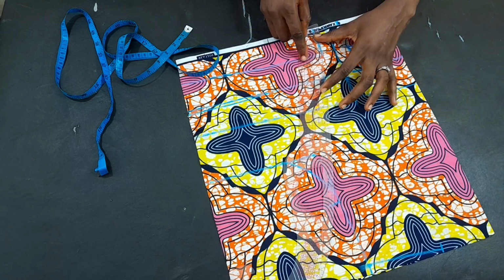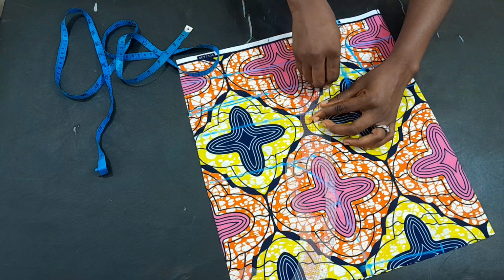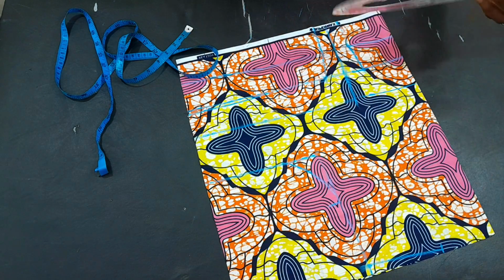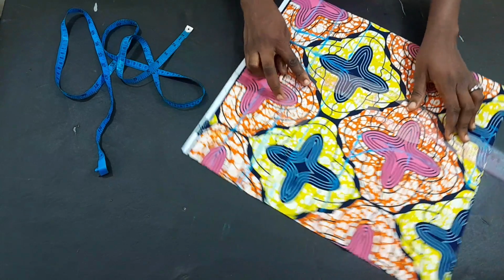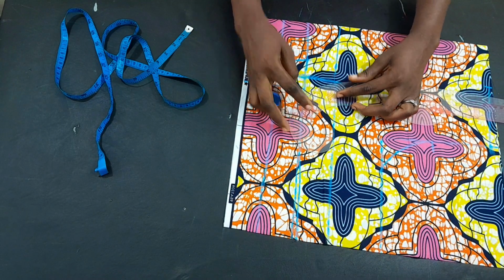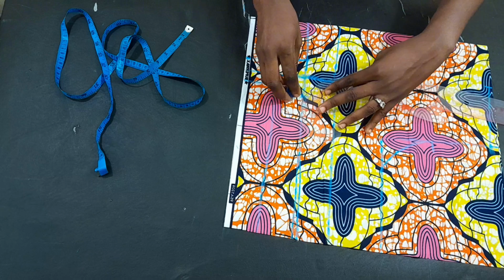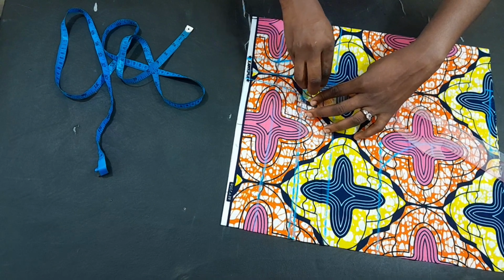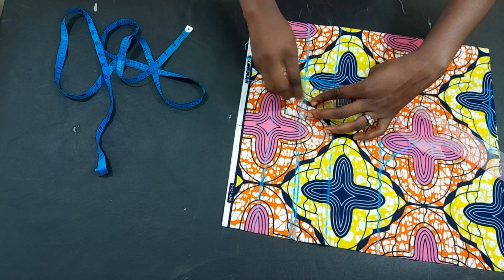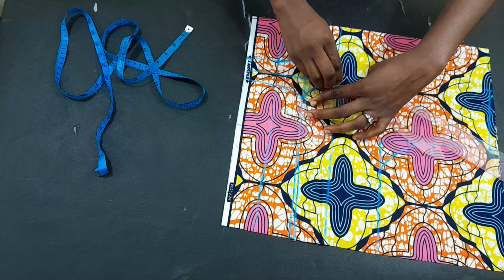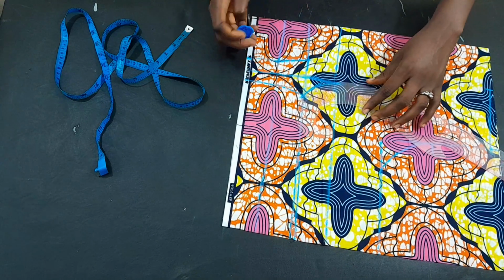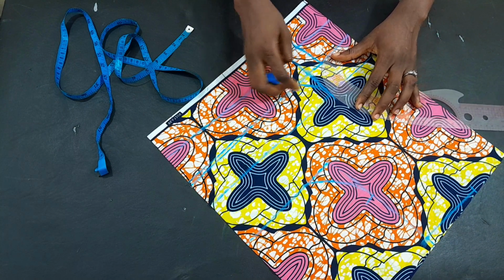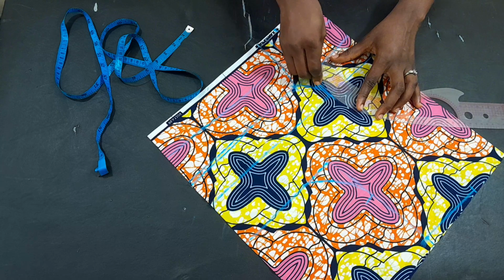Okay, so I'll connect the other side too, and afterwards I'll turn my ruler to the other area of it to connect the points on the underbust, I mean the 1.5. I'll connect it to the bust point area. Do you see what I'm doing? Like I said, we are cutting a princess dart bustier. So I'm connecting the other side also.